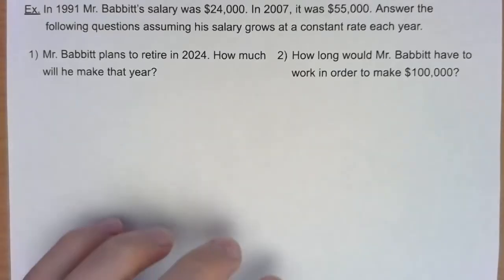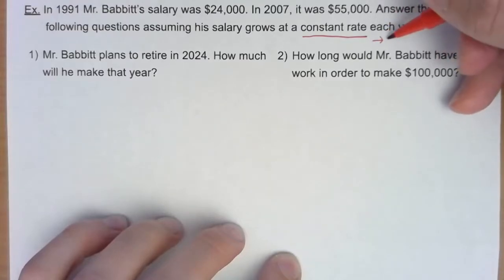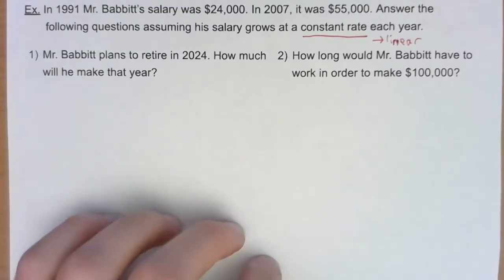So in this problem, first I'm going to notice that it says at a constant rate. And so that tells me that it is going to be linear. It's going to be a line. It's going to be a constant slope.